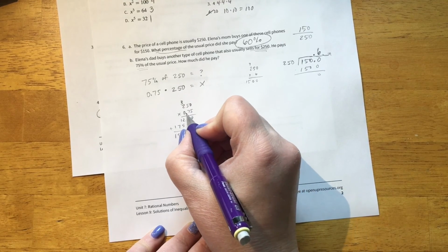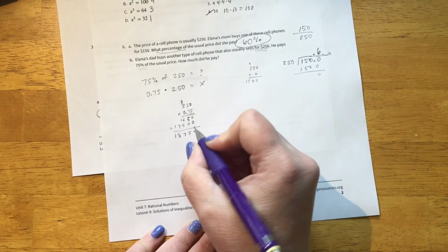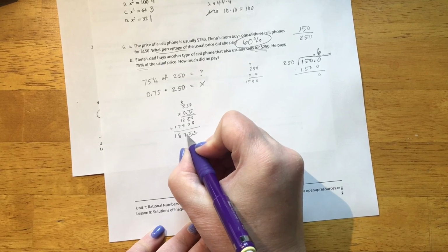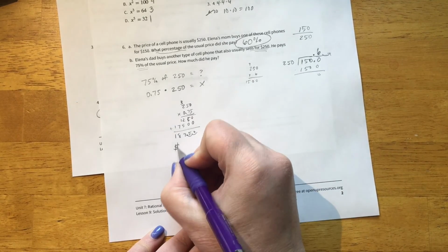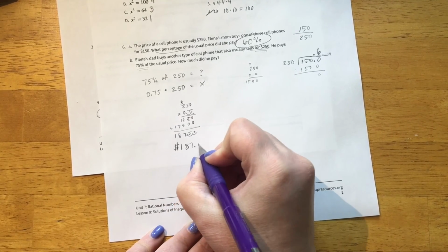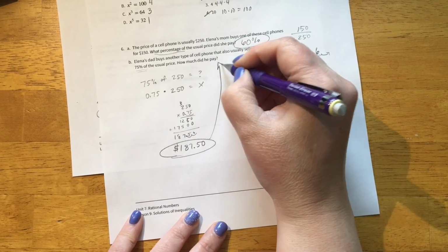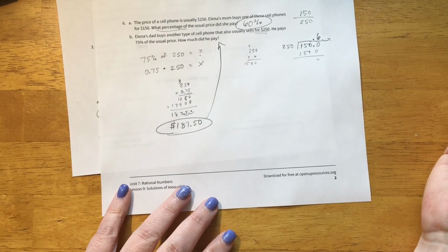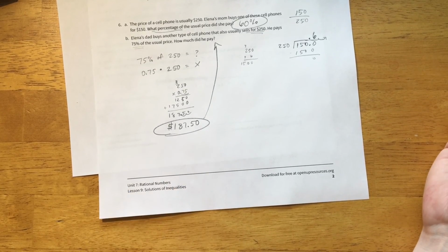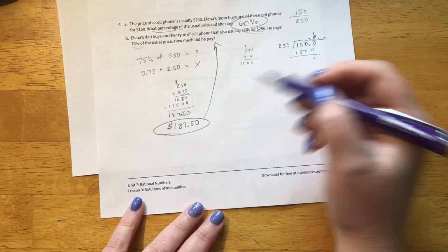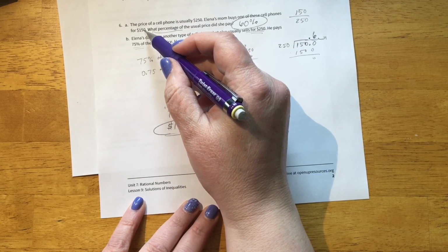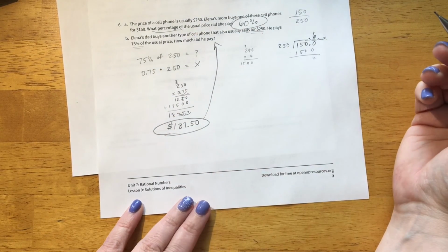How many decimal places did I have? I have 2, and that's all I had. So 1, 2. He spent $187.50. So that's my answer to part B. $187.50. That's a great deal. Not quite as good of a deal as this one at $150, but I would take that.